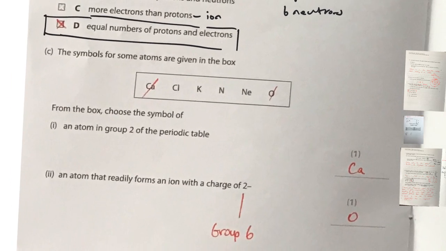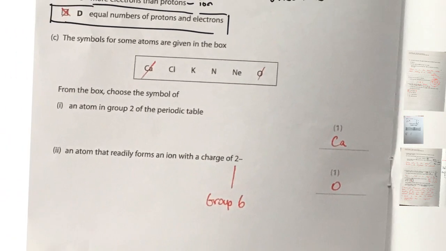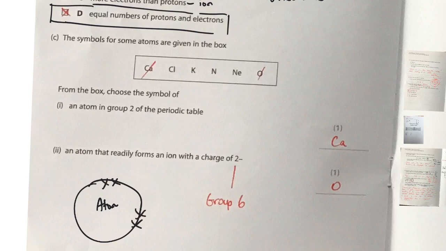Okay, symbols for some atoms are given in the box. This is just work off your periodic table now. Calcium is always in group 2, we know that. And an atom that forms an ion with 2 minus, that means it's in group 6, because in that outer shell, if we think for this to be full, I need to gain an electron here, an electron here.